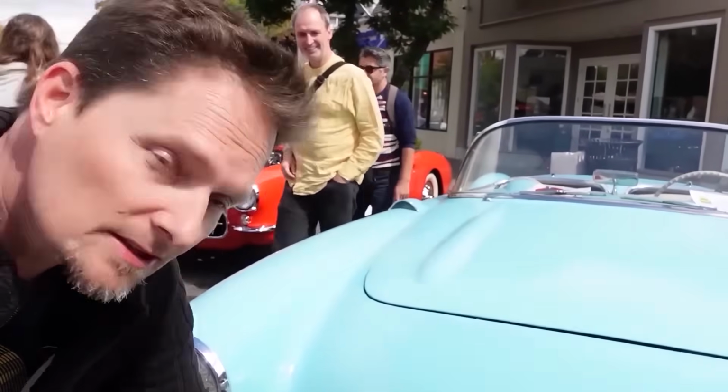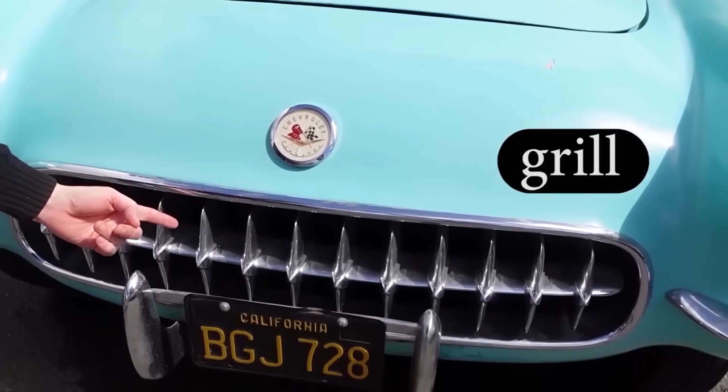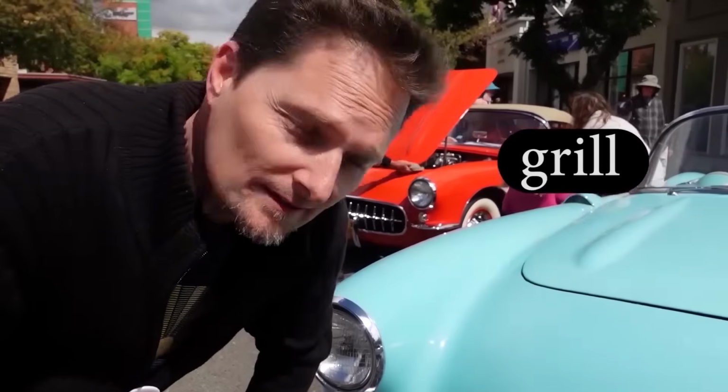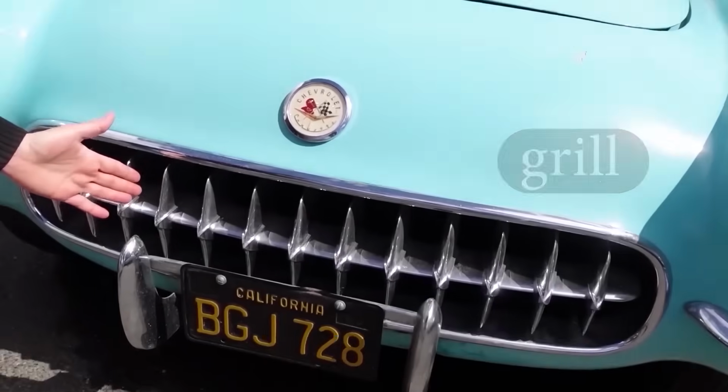This Corvette has a small bumper, a small chrome bumper. But this is a grill. It's a chrome grill. Just like you cook meat on the grill, this is also called a grill.